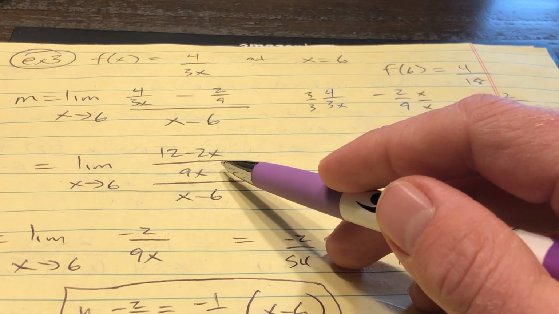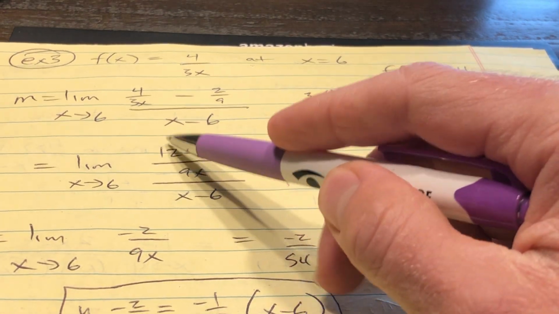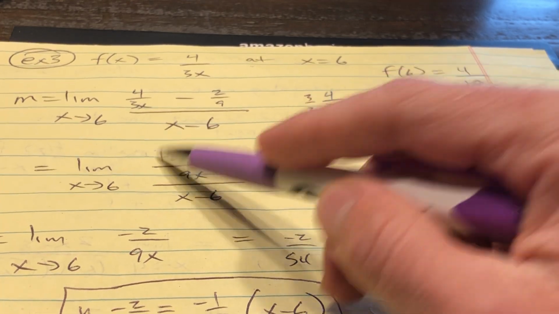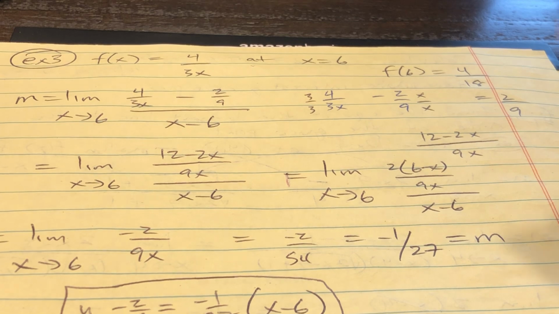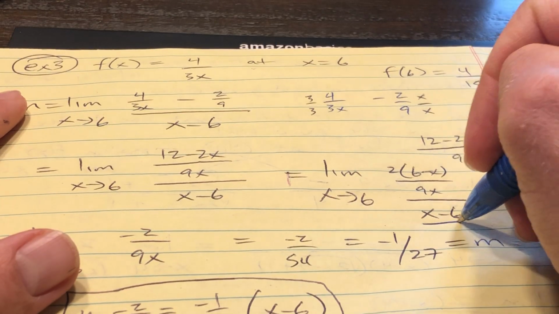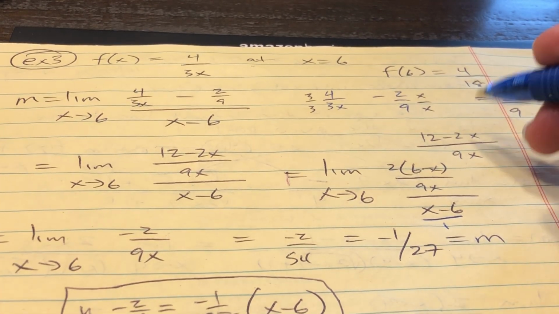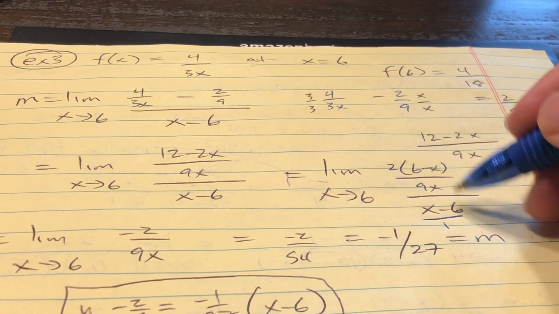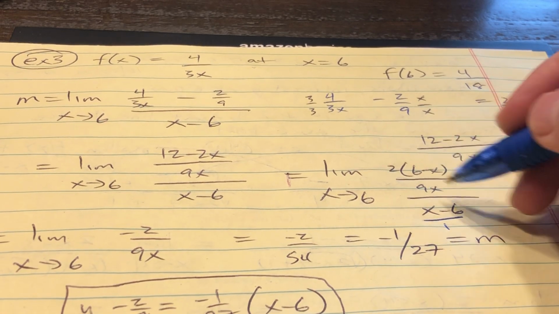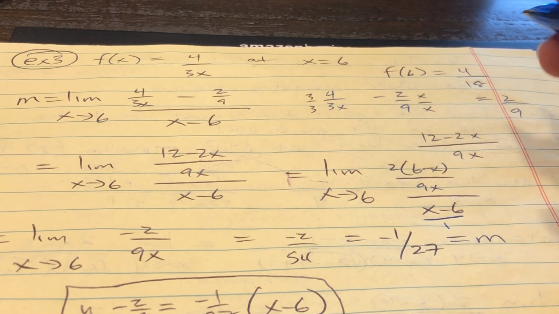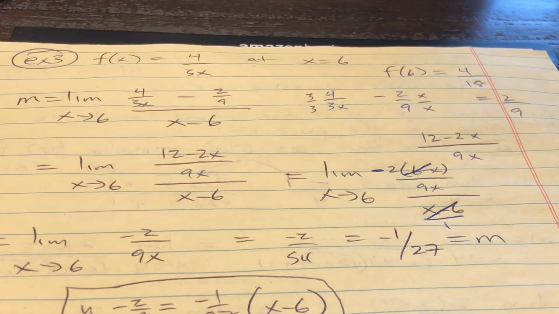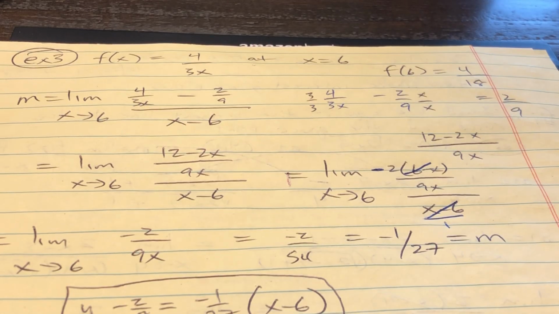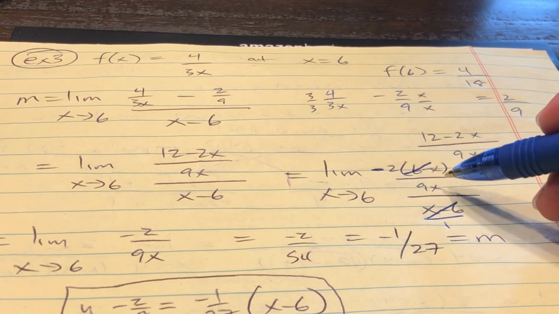All right, so here's what I got. Factor this out. There's a 2 those two terms have in common. So 2 times 6 minus x. Now it's important to know that the 2 times 6 minus x and the x minus 6 are in the exact same location. They are the numerators of their respective fractions, either true numerator or true denominator. And they will cancel, but they'll cancel to be a -1. 6 minus x and x minus 6 are opposites. All right, so you're going to have a -2 over 9x.